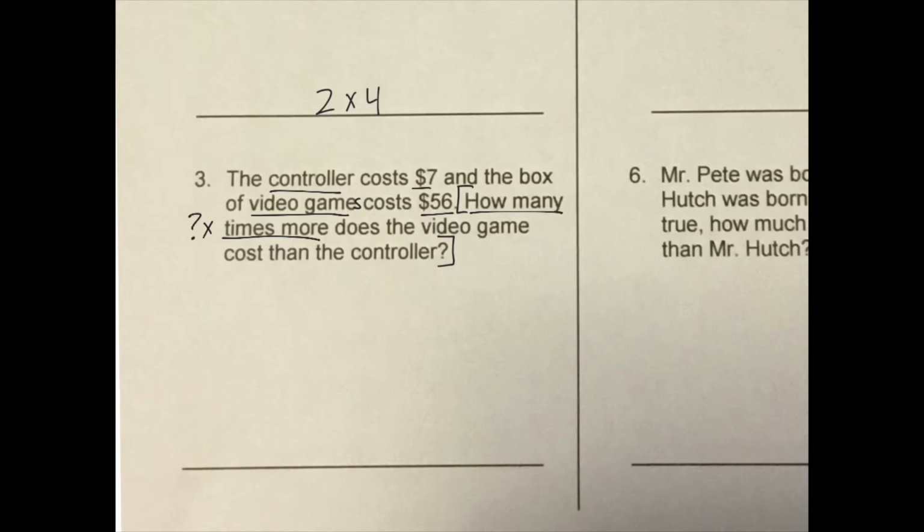Okay. So when I'm planning, I know I'm going to multiply because it says how many times. And I know I'm comparing two things, the controller and the video games. So I'm going to set up a multiplication comparison problem. In these types of problems, how many times always comes first. Now, I don't know how many times it is because I have a question mark next to X. But that's okay. I can still draw my line, draw my arrow. Question mark times blank equals blank.